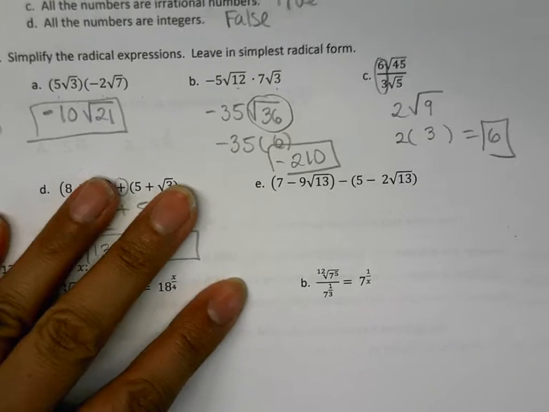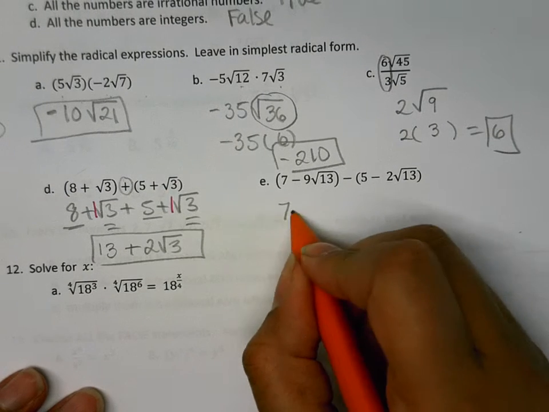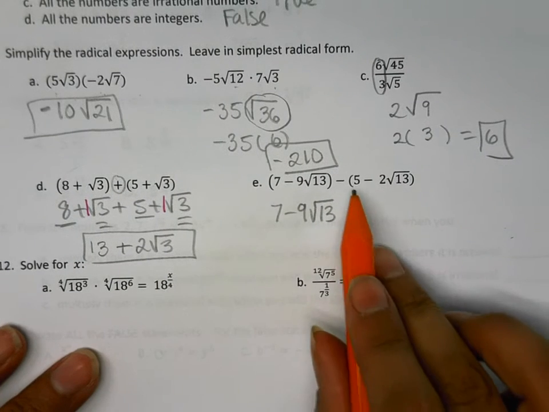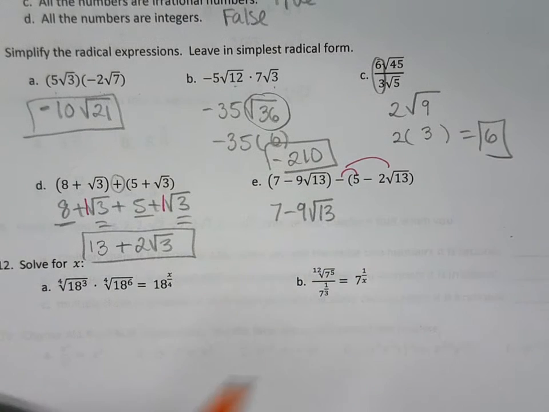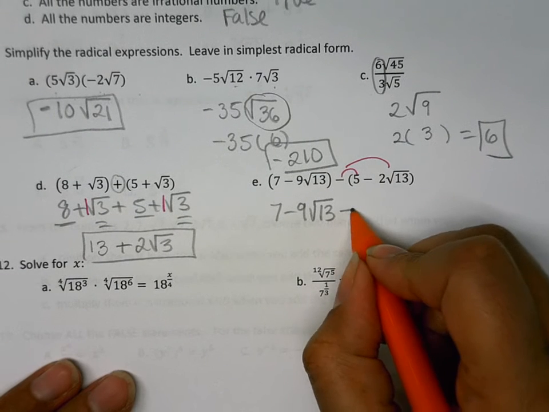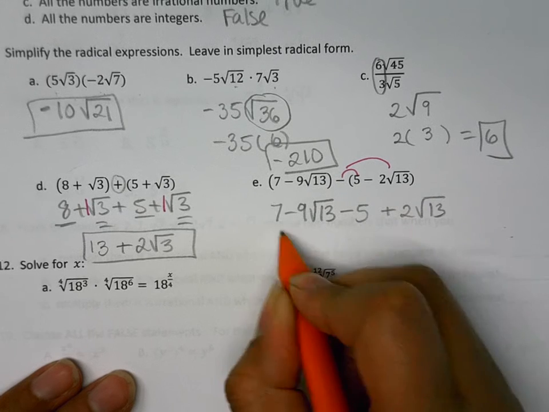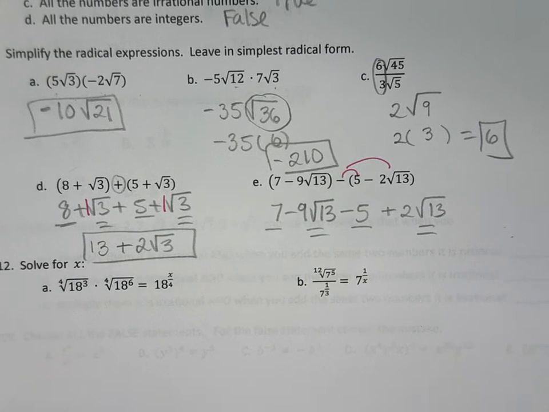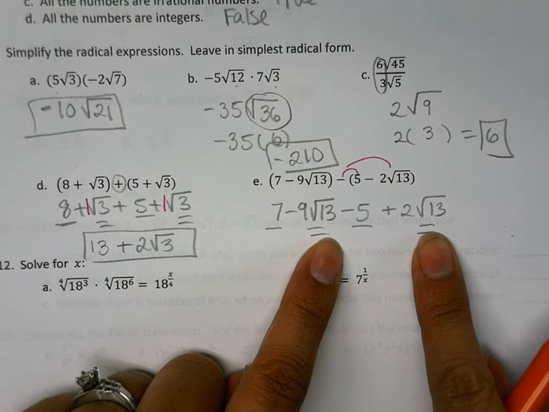All right, I'm going to let you do this next one, but I'll start you off. 7 minus 9 root 13 because there's nothing to distribute. But what do I distribute here? The negative. So minus 5 and then minus or plus? Plus 2 root 13. And you can finish it on your own later. Combine your like terms. Are these two right here like terms? Yes, because they both have a radical 13.